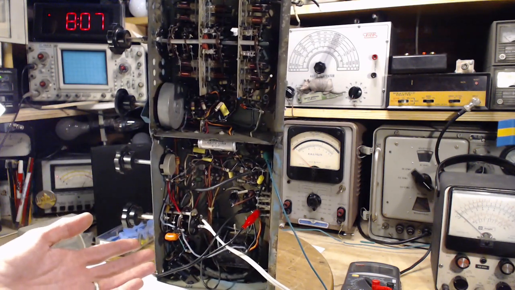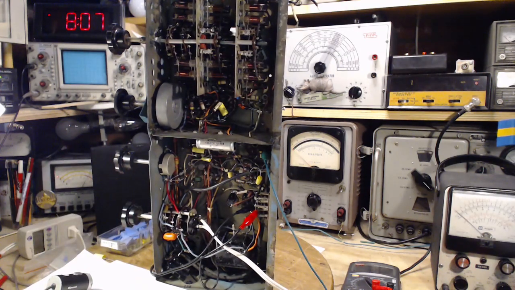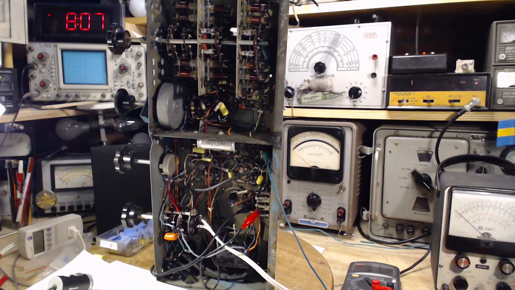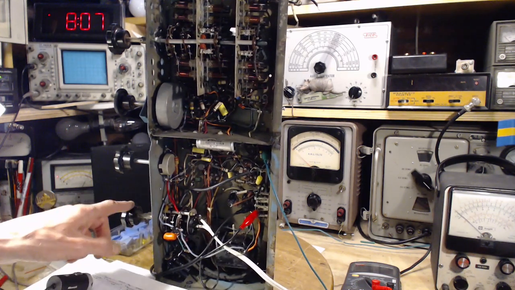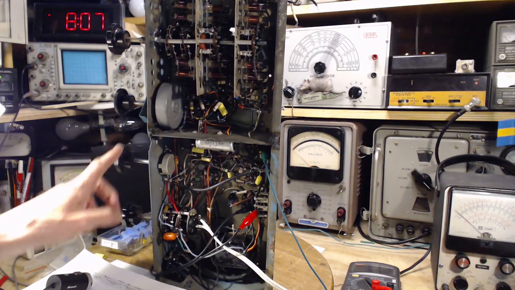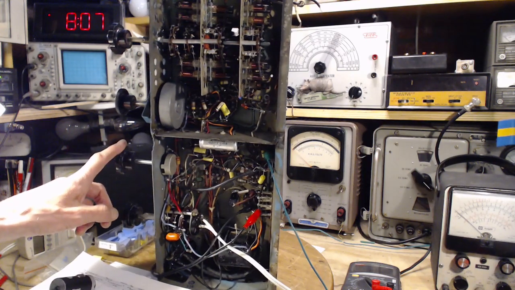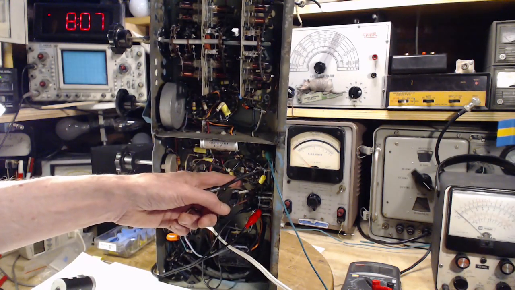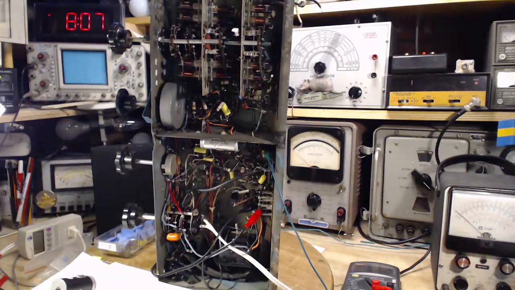The radio exhibits this feedback, or motorboating, we'll call it motorboating, fairly consistently. But it is varied a bit by varying the setting of this. Mostly varying the setting of this. This is where I really haven't studied this close enough. And I changed a resistor over here, which changed the bias on a tube. That changed it a little bit.